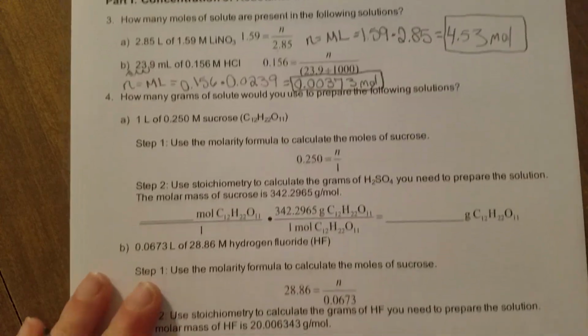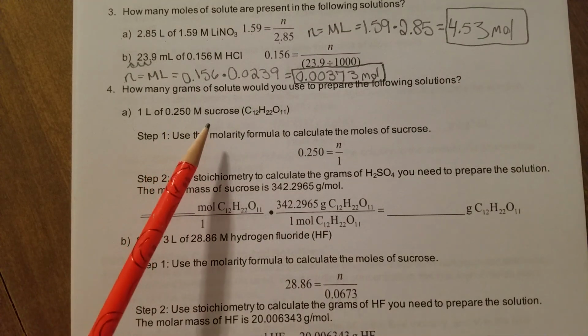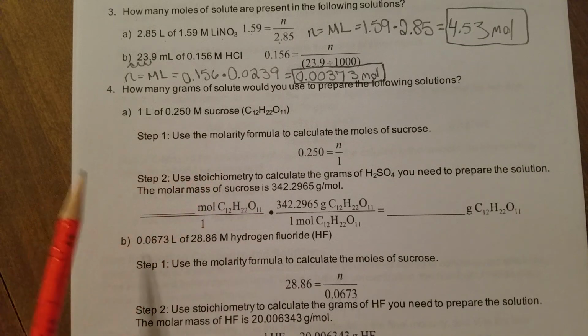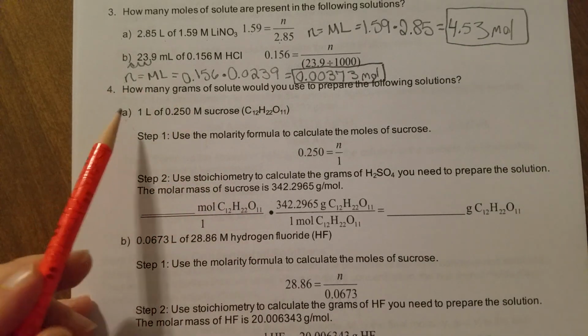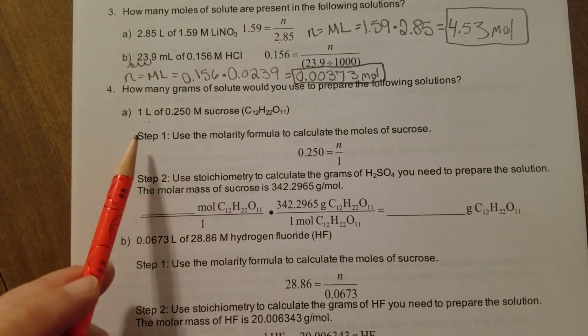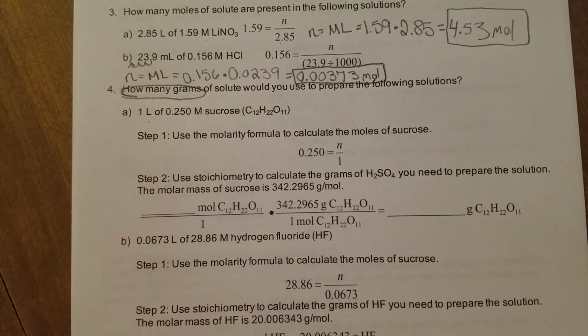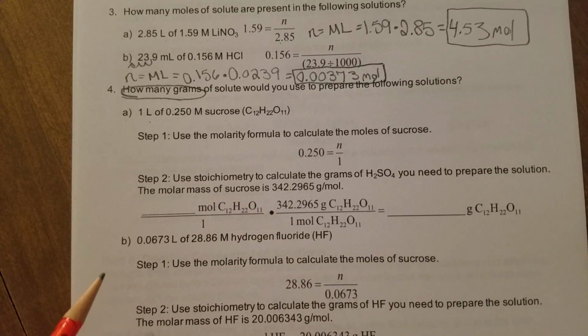Okay. Number 4. How many grams of solute would you use to prepare the following solutions? Okay, so problem A, 1 liter of 0.25 molar sucrose. The question asks, how many grams? So we're going to solve for moles and then convert moles to grams. This would be a good time to pause the video and see if you can work through this on your own. Then come back and hit play and make sure you did it correctly.